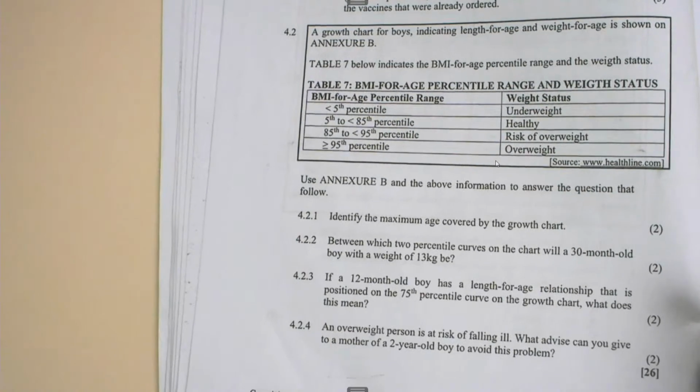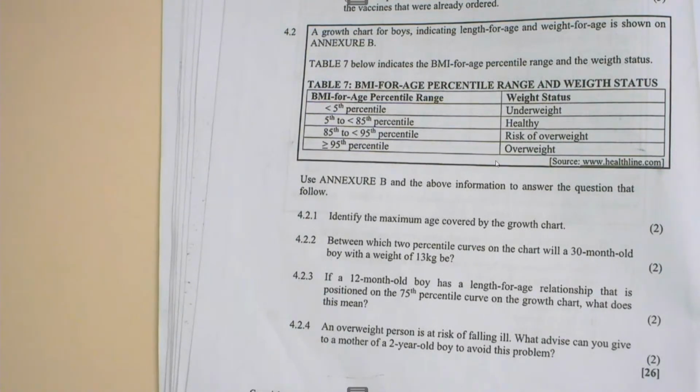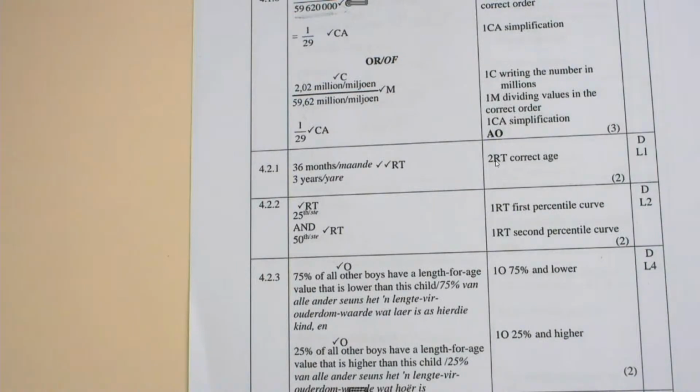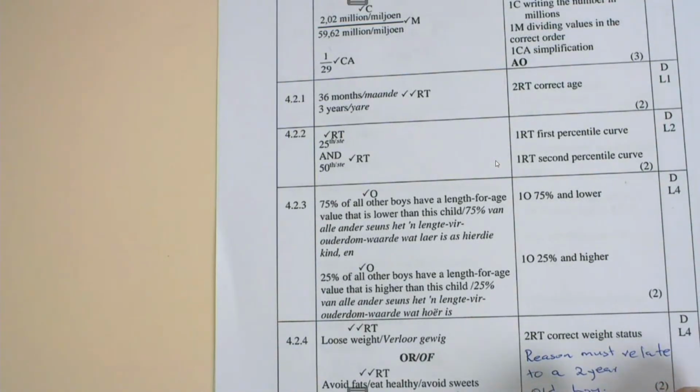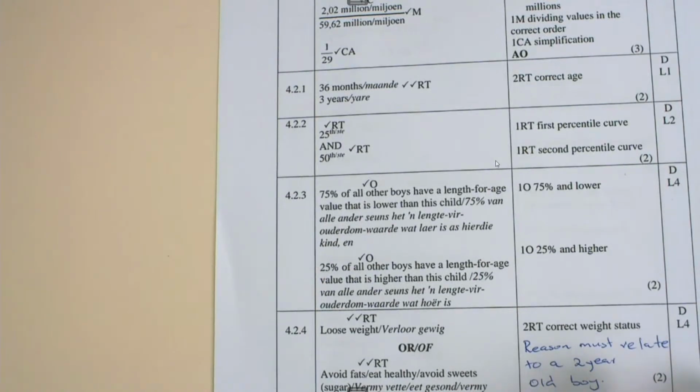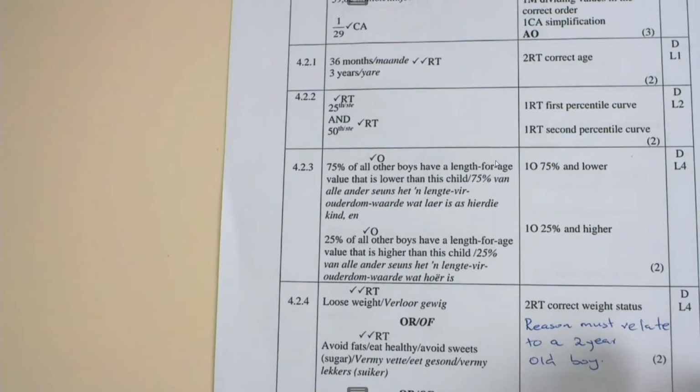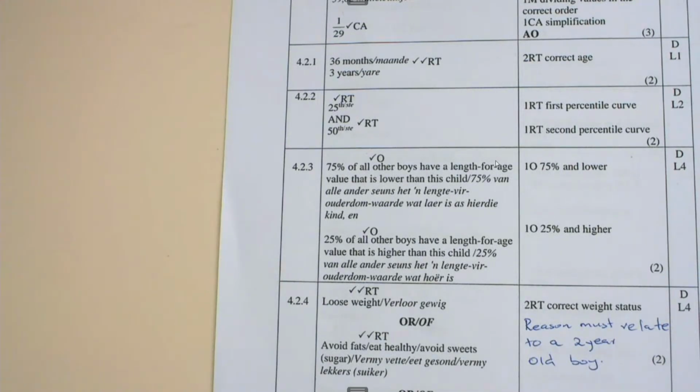Then we move to 4.2.2. Between which 2 percentile curves on the chart will a 30-month-old boy with a weight of 13 kilogram be? In which 2 percentile curves? So the answer will be the 25th percentile and the 50th percentile. So 1 mark for reading from the table, first percentile, and then another mark for second percentile curve, which is 50.